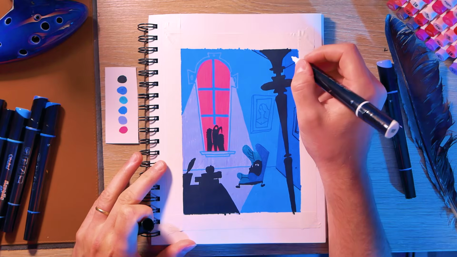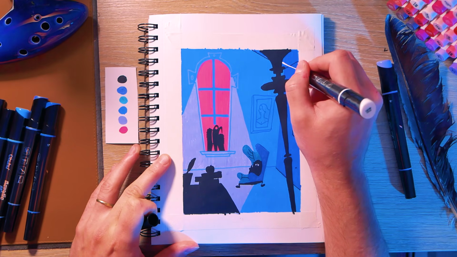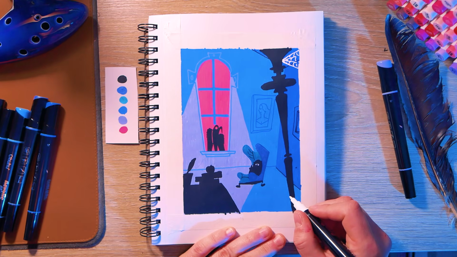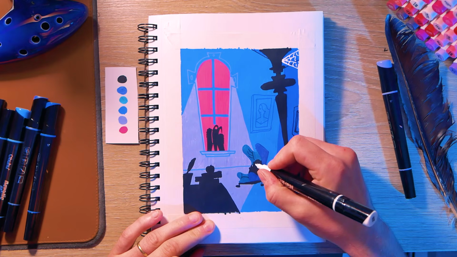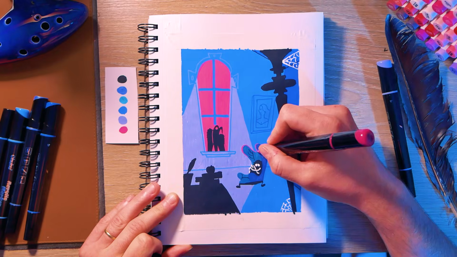Now I will take my white here and do a spider web. That maybe looks nice. I will do another one here, something like that. Yeah, now I can add the details on my poor guy here. Yeah, I can keep adding more and more details, and I will do that.